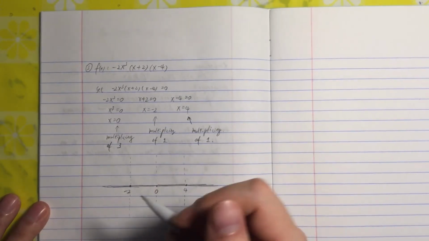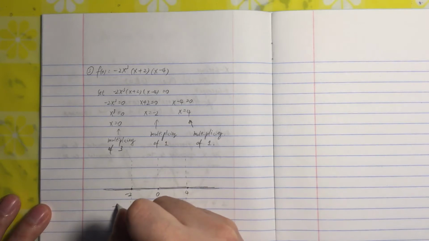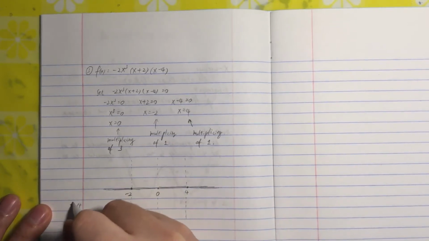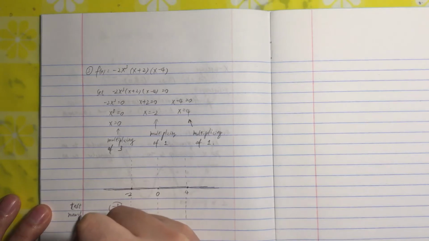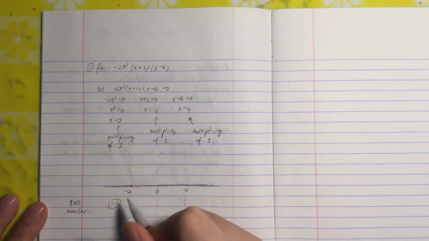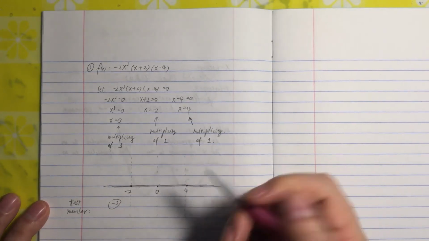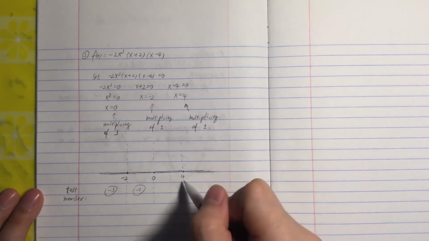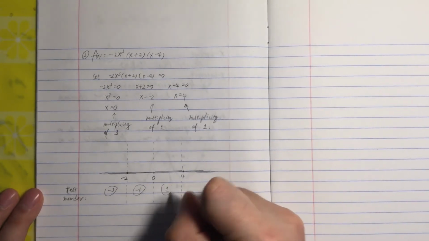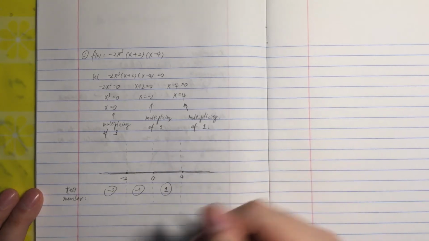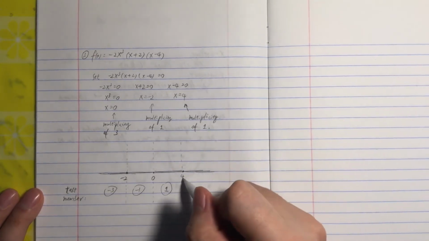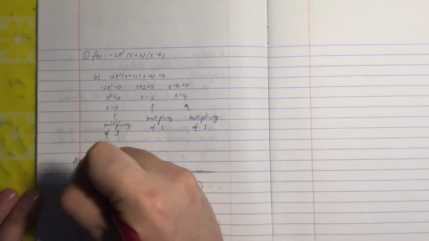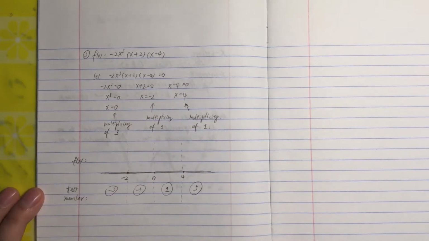On the first region, I can pick test number negative 3, a number less than negative 2. Next, pick a test number between negative 2 and 0. We can pick negative 1. Next, pick a test number between 0 and 4. Let's make it easier. Let me pick positive 1. We can pick 2 or 3, but let me pick 1. Next, pick a test number greater than 4. We can pick 5. Then plug the test number into function f to test for the positive or negative sign of function f.